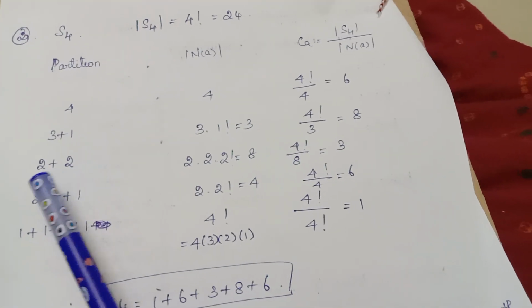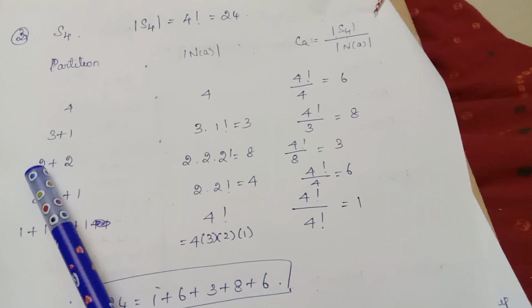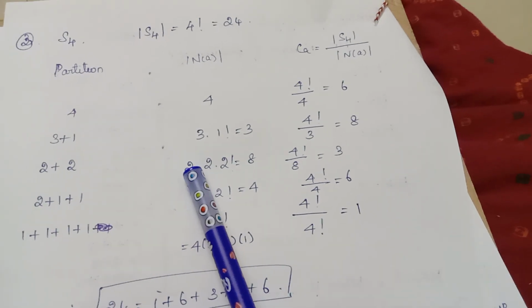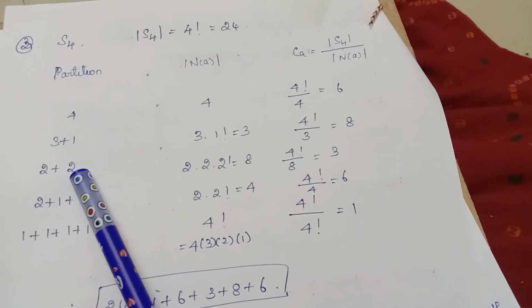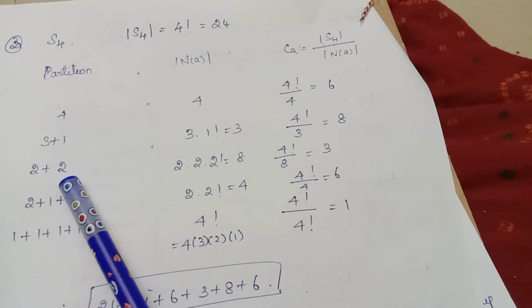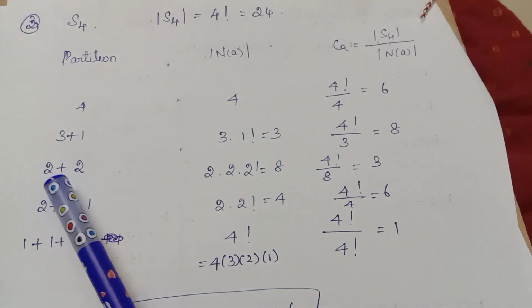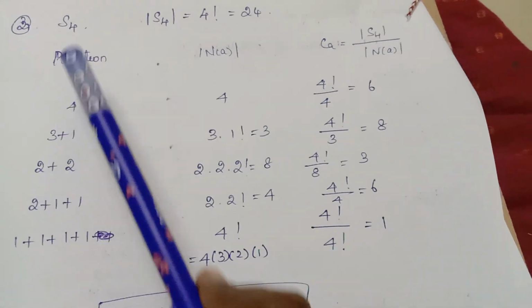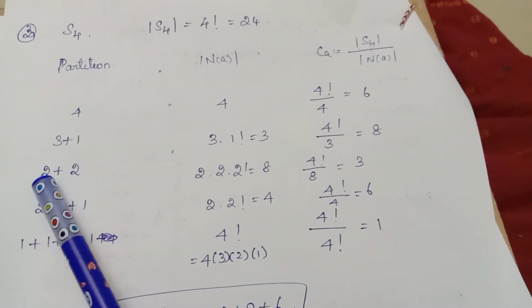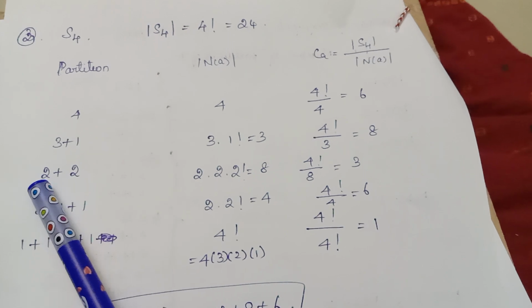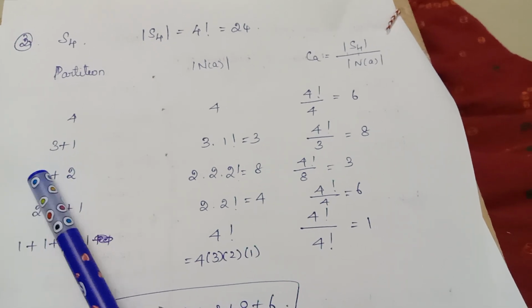Next one, 2 plus 2. This 2 cycle can be chosen in 2 ways, and this can be chosen in 2 ways. Okay, so 2 into 2. And these 2 elements can be chosen in 2 factorial different ways. See, 1, 2, 3, 4. These are the 4 elements in S4, no? For choosing the first permutation, I can take either 1 2 or 2 1. Those are 2 different combinations.